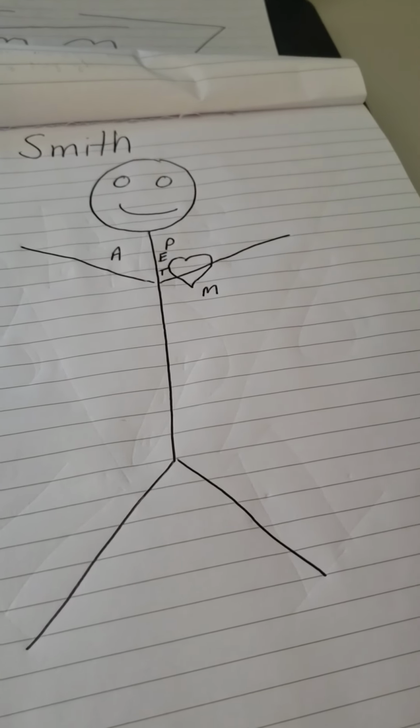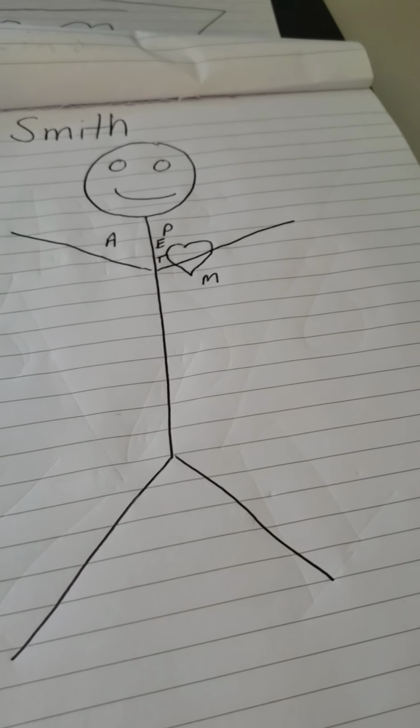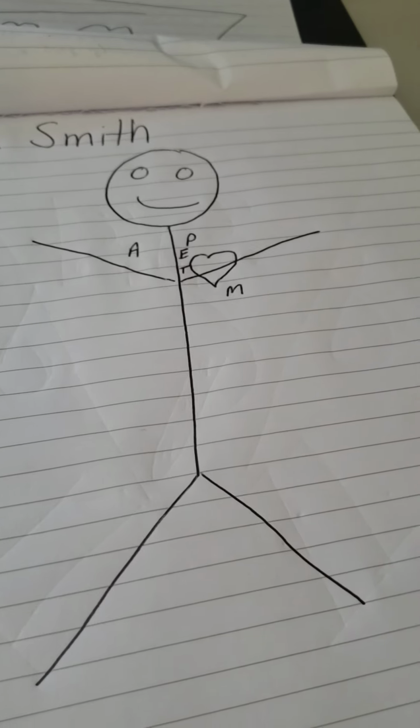So again, you palpate the scalp, this time assessing the shape of the skull, looking for any deformities. You want to inspect the face, look for symmetry.